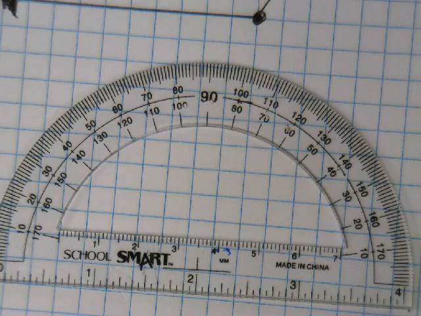All of these are ones. So this would be 51, 52, 53, 54. Now, do you see this little longer line in between? Those are your fives. They're a little bit longer than the other ones. So you can count by fives as well.